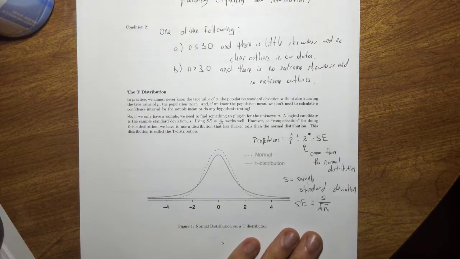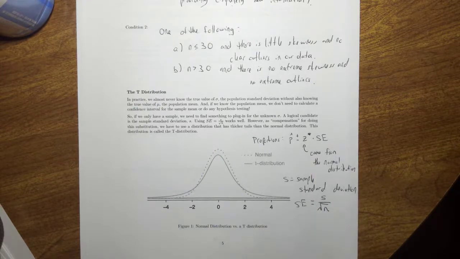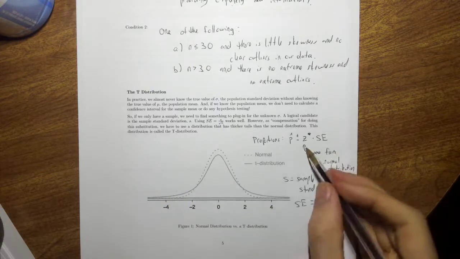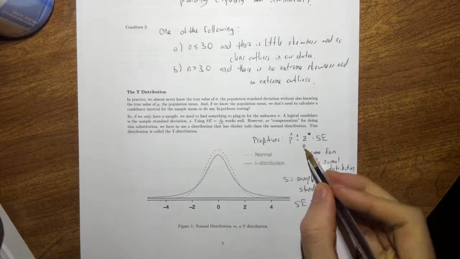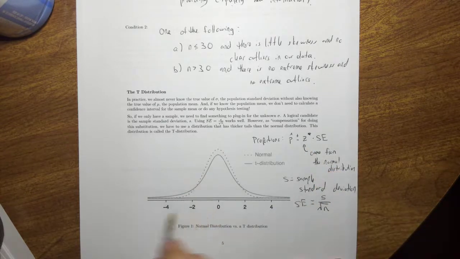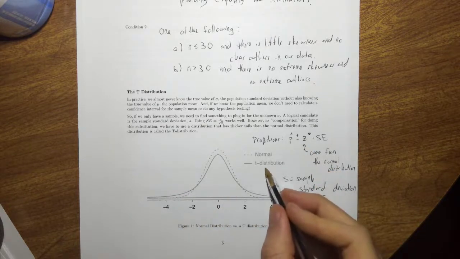In order to make that substitution, which doesn't really come for free, we're going to use a different distribution to get these critical values. And that distribution is this t distribution.